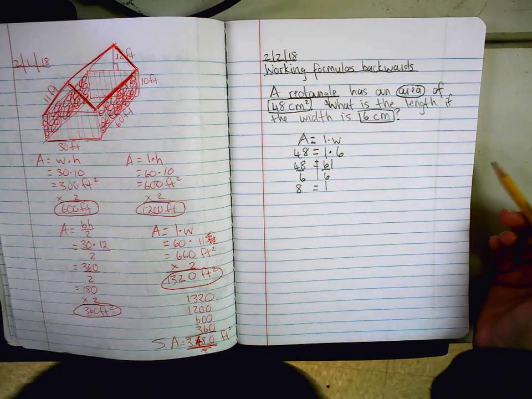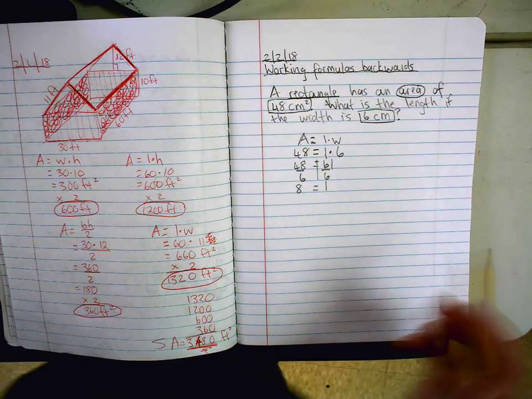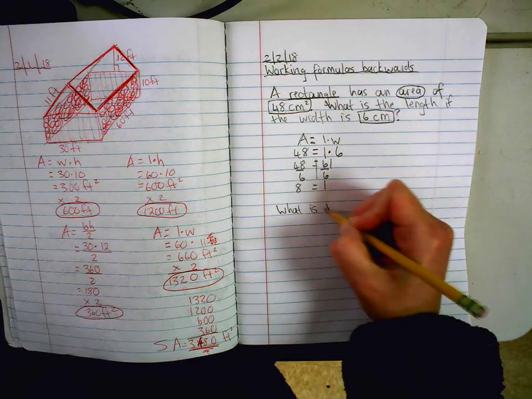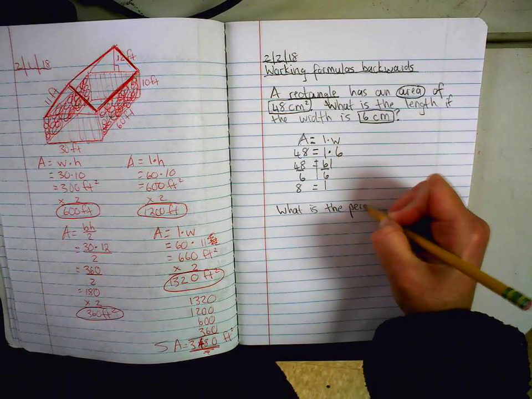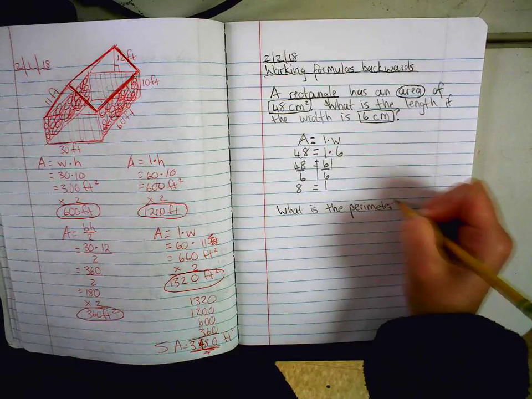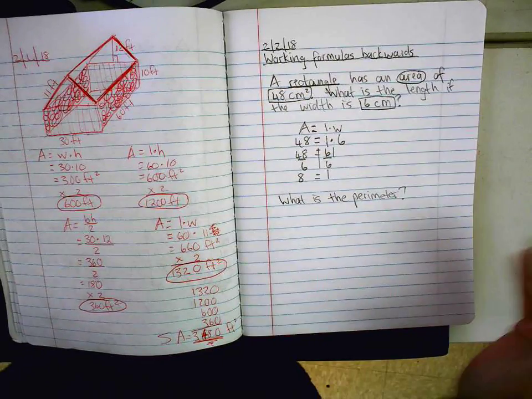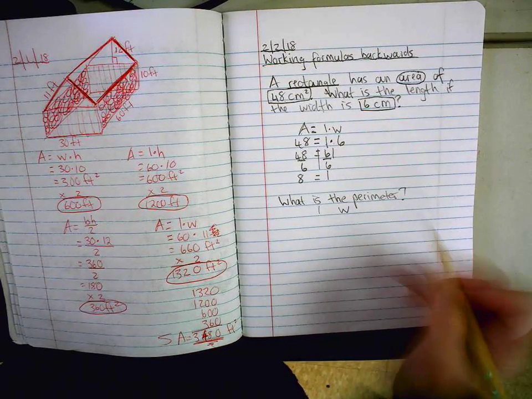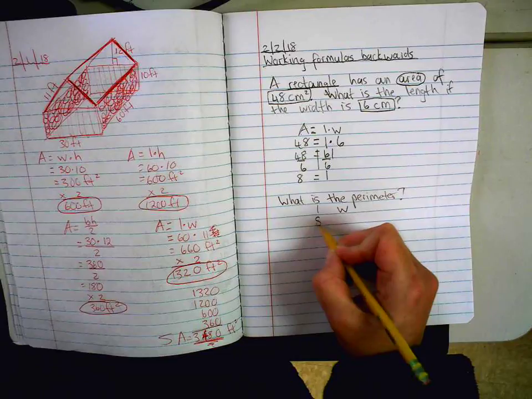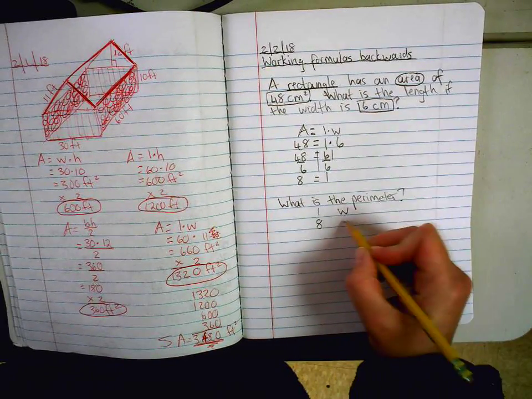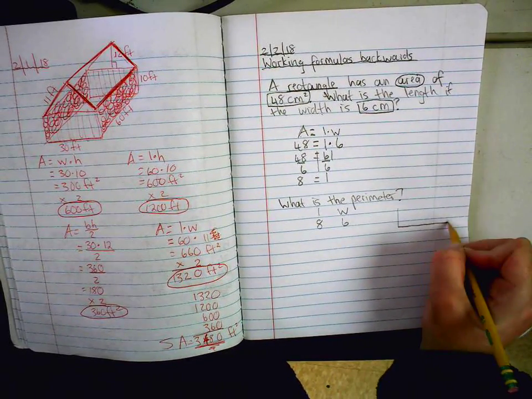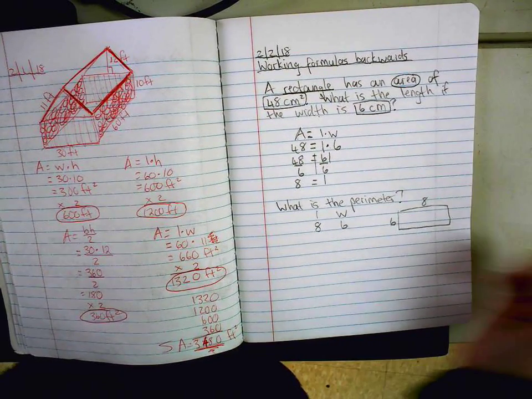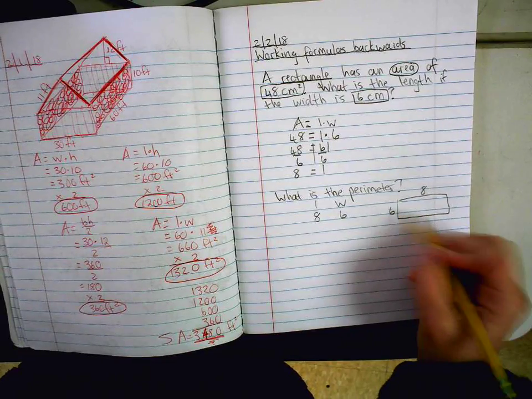Now, could they have stretched the question? Sure. They can ask, what is the perimeter? For a perimeter, you need the length and the width. Do we have the length now? It's 8. Do we have the width? It was 6. So if I draw this rectangle, my long side would be 8, my short side would be 6. I need all my sides for the perimeter.